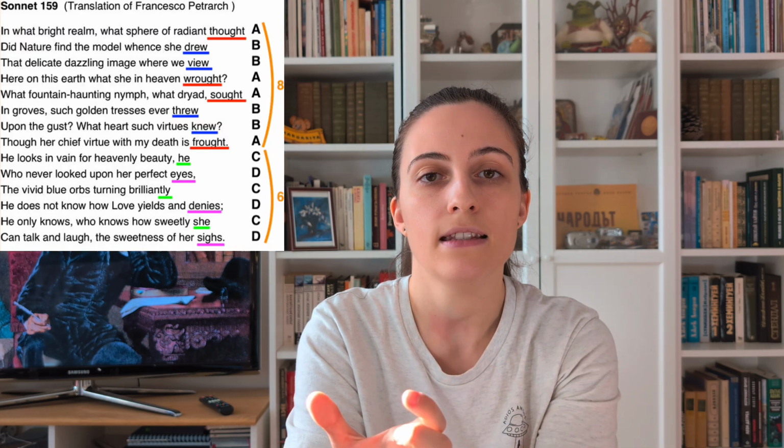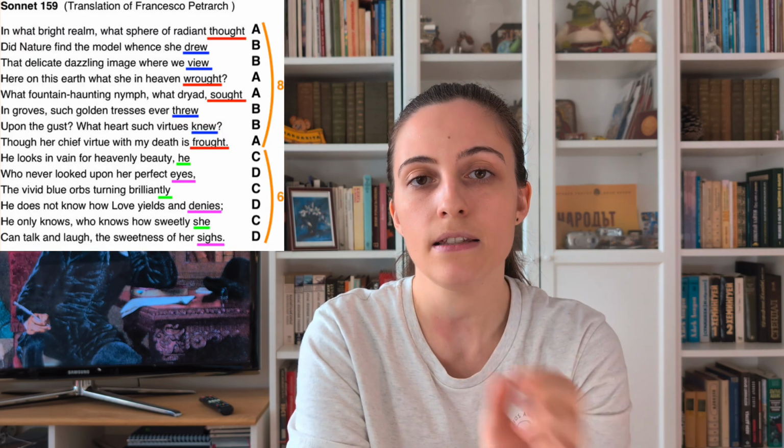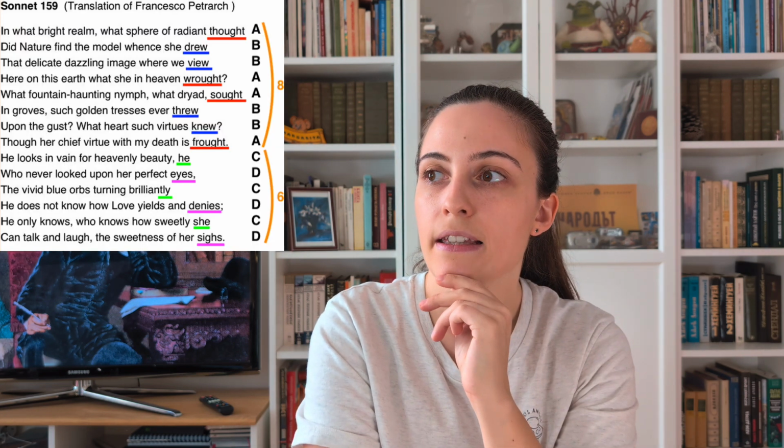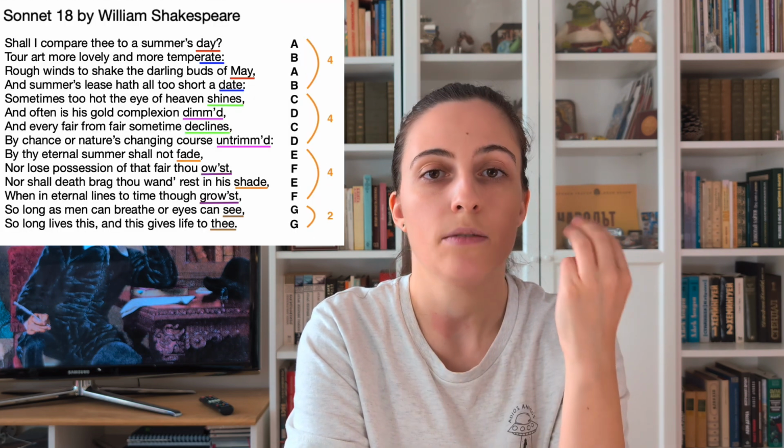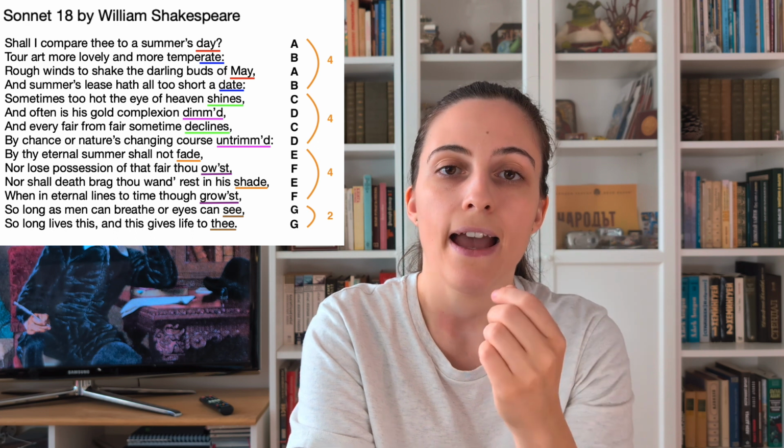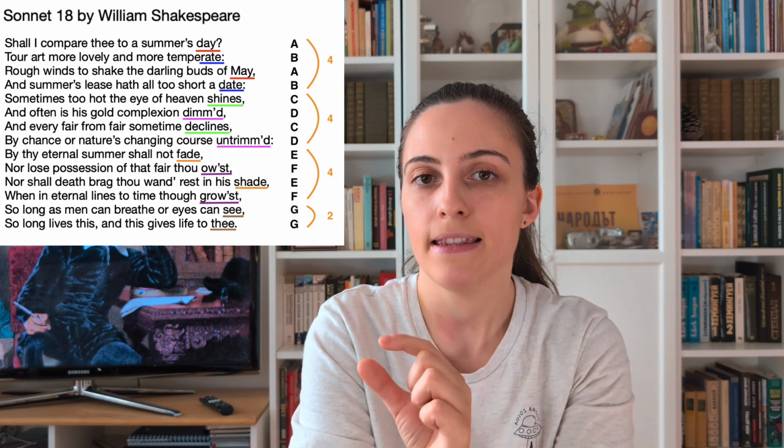The English and the Italian sonnets are one of the most famous in the world, and they differ slightly in structure. The Italian sonnet has an octave and a sestet, which means that it has a stanza of 8 lines and a stanza of 6 lines, whereas the English sonnet has 3 quatrains. A quatrain is made of 4 lines, and there is a rhyming couplet at the end.